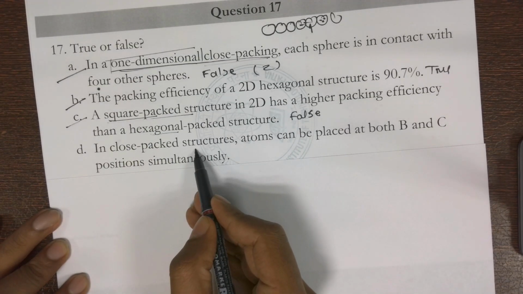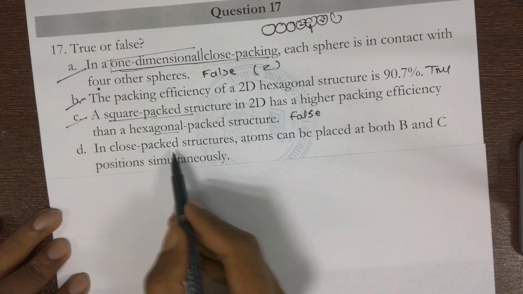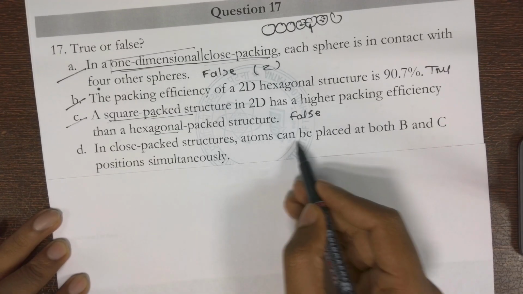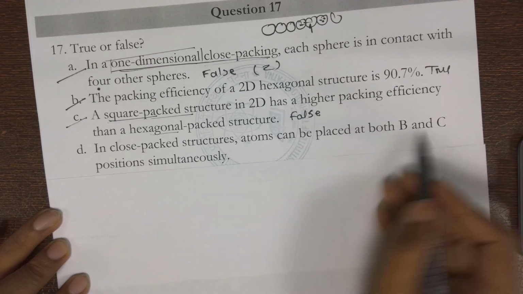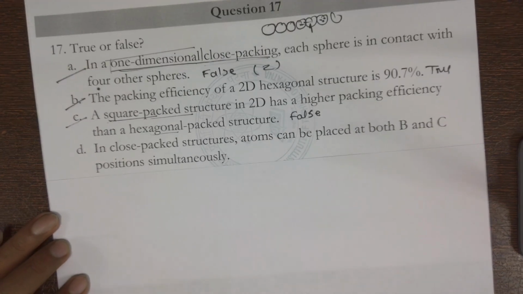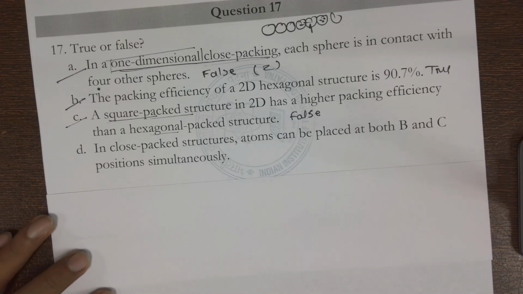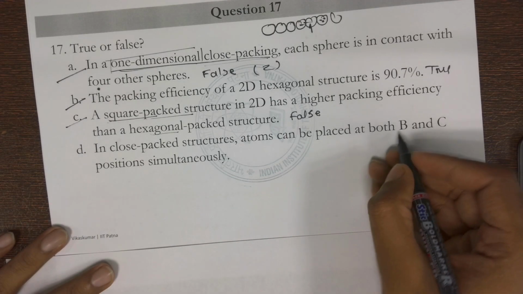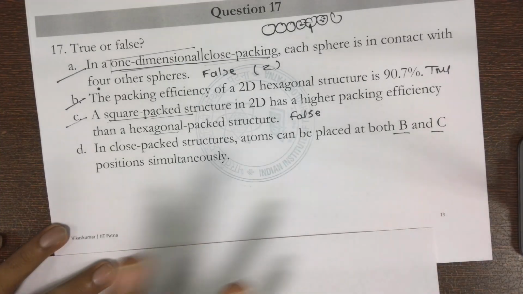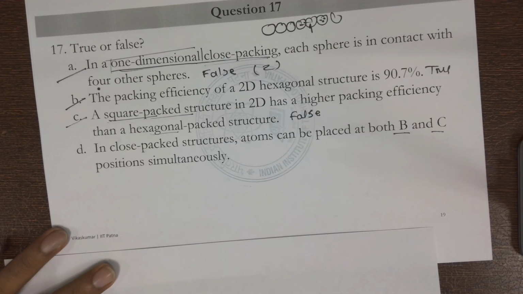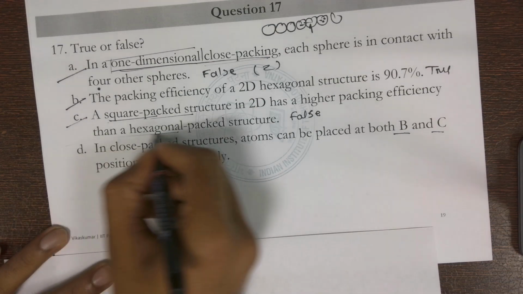In a close packed structure, an atom can be placed at both B and C positions simultaneously. Okay, this question, I should have removed it. I have not defined B and C. I should have put one figure here so that I could define B and C. So we'll remove this question.